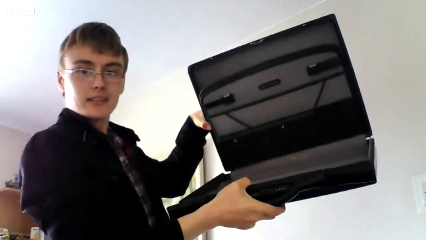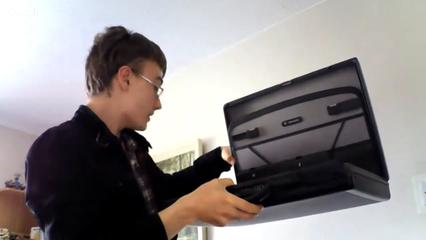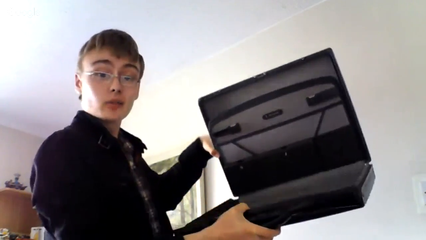I can't really tip it very well, but you can kind of get a grasp there. There we go. So yeah, Samsonite bag. It's got loads of different compartments in. It's quite nice. I'd say I paid £5.99 for it.